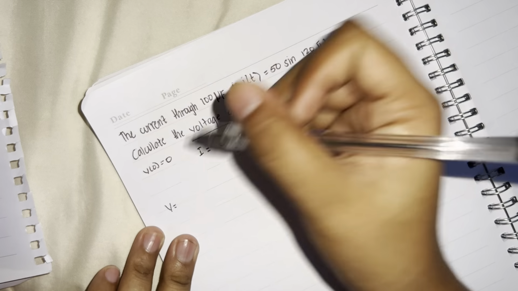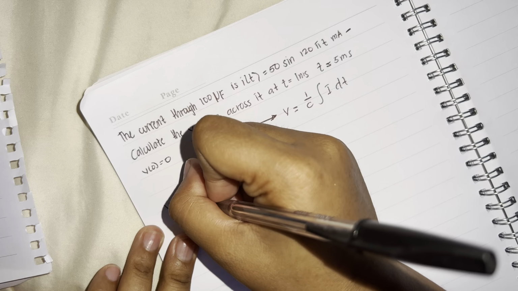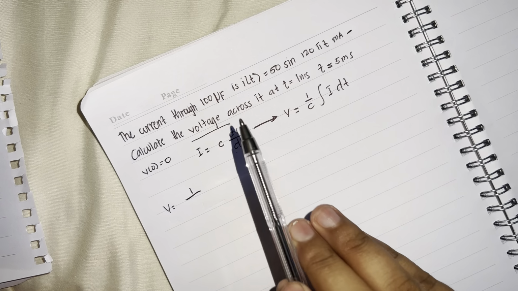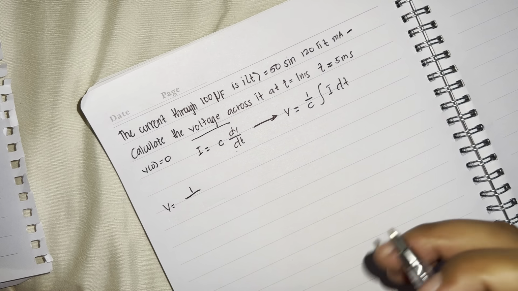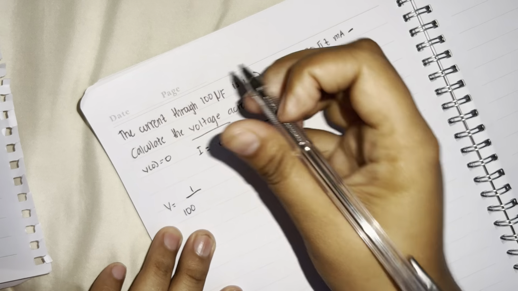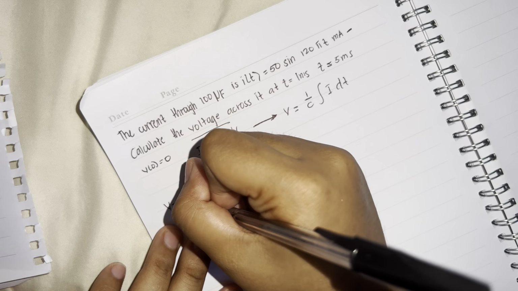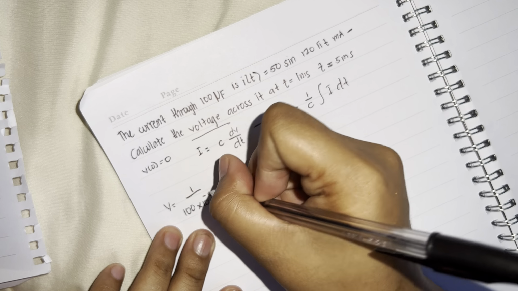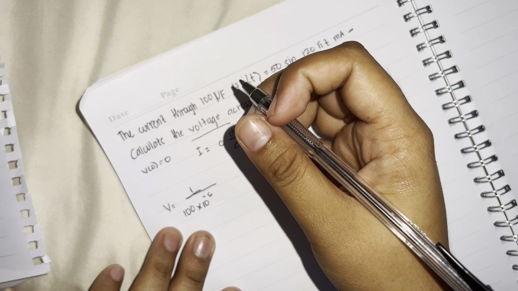So V is equal to 1 over, since the capacitor is 100 microfarad, 100 times 10 to the negative 6.